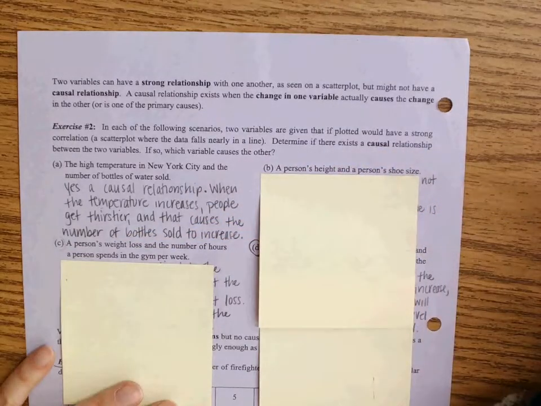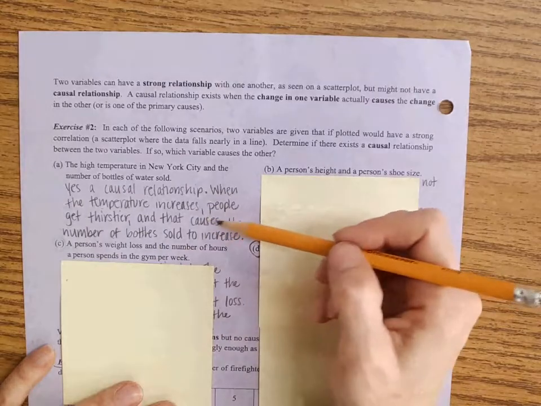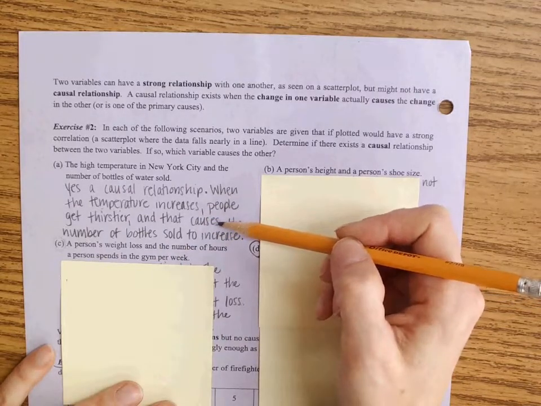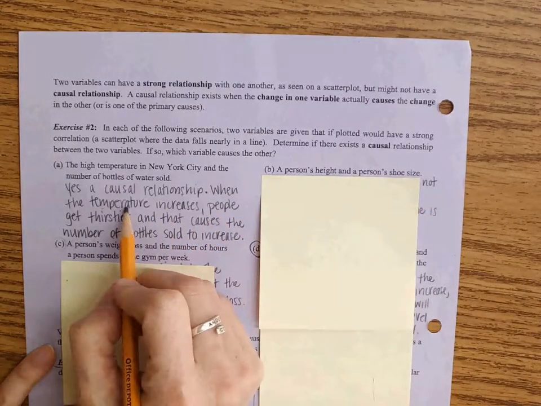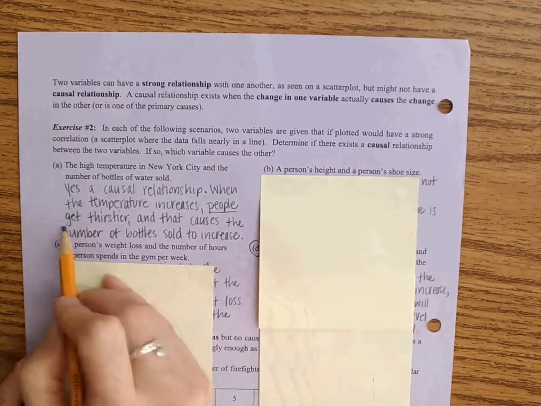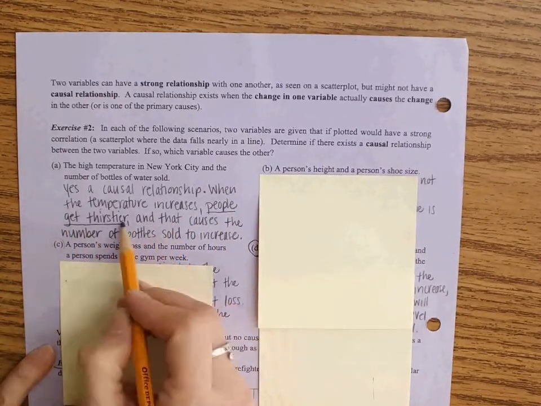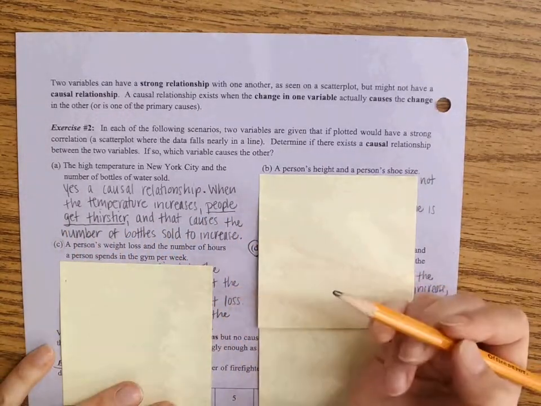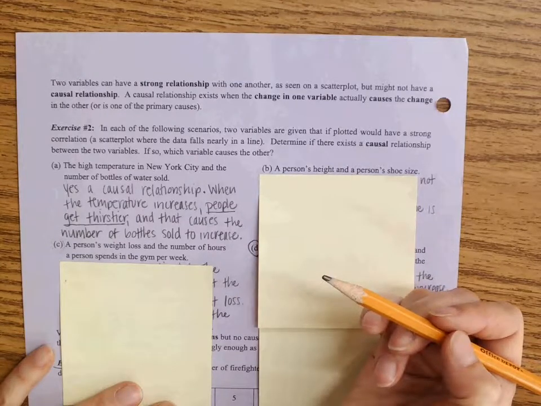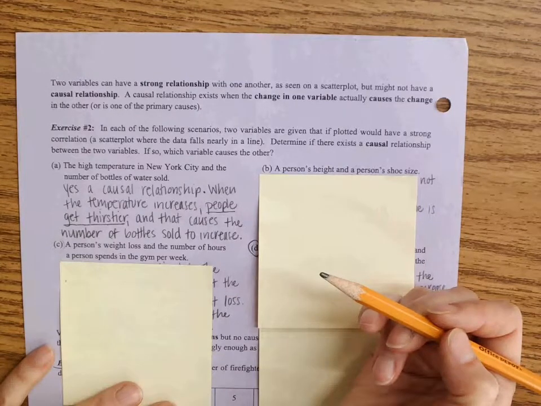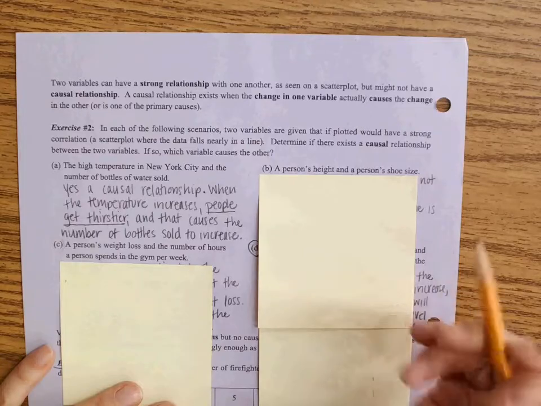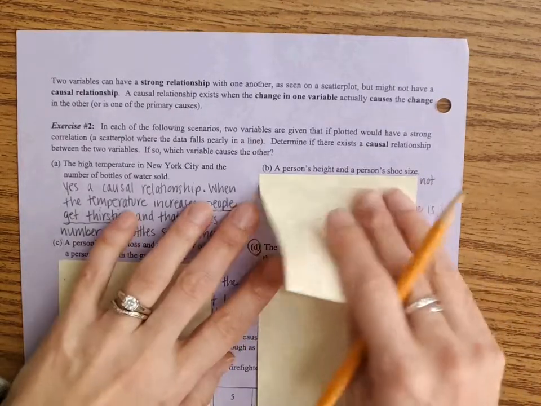You do need to make sure you have this. You have to explain, well, what is that cause? Temperature increases, people get thirstier, right? And that causes the number of bottles sold to increase. So pause if you need to. I am moving on to B.